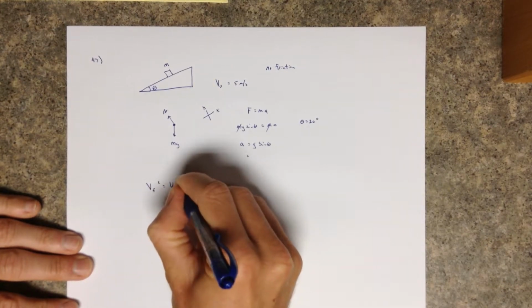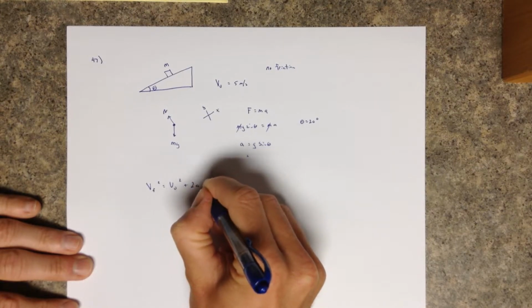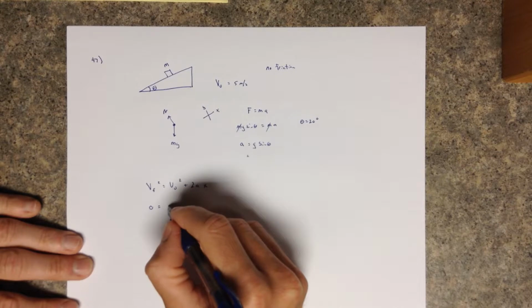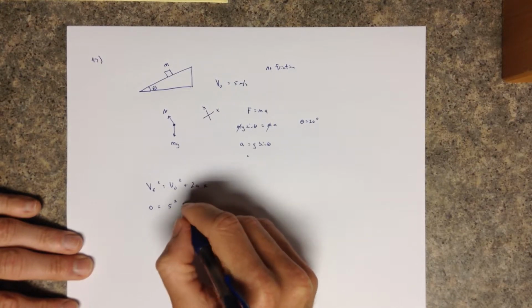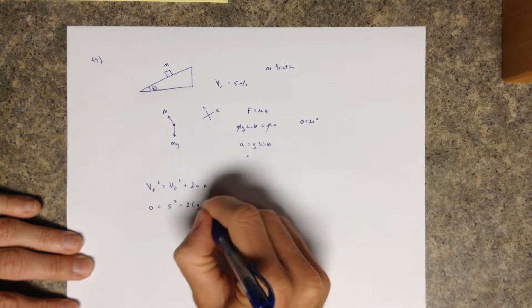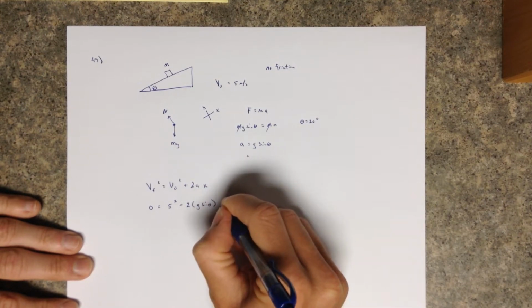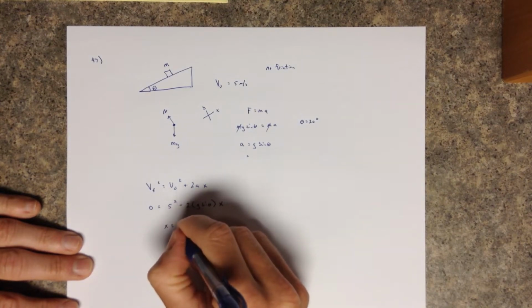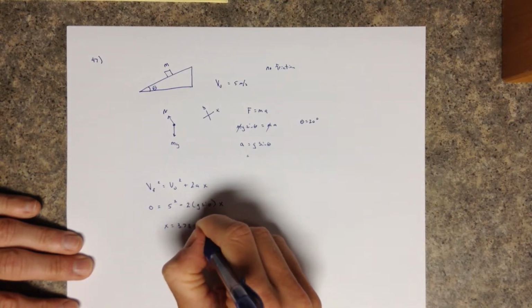If you think about the v-squared equation, the v-squared equation relates velocity, accelerations, and distance. We want this thing to stop. We know initially it's traveling at 5. It's going to slow down at some acceleration rate, which we know is g sine theta. And then how far up x is it going to go? And you get x equals 3.73 meters.